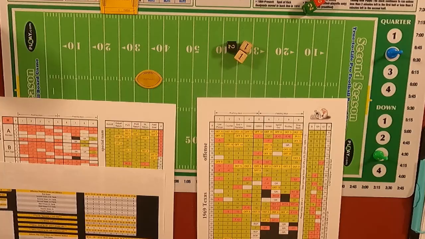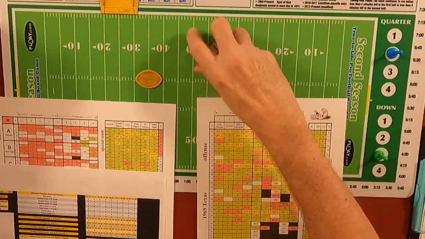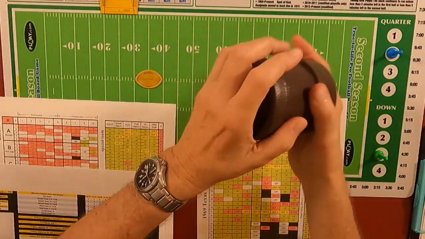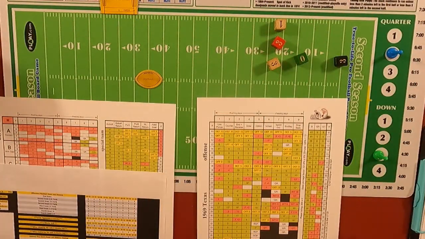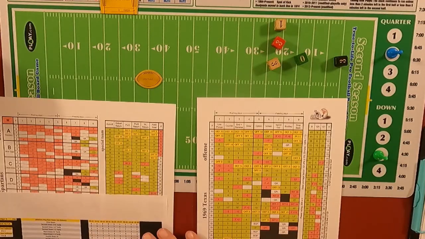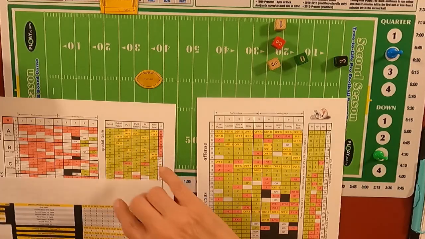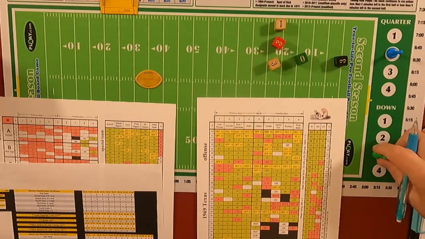Okay, we're going drop back again. His defense stays in the pass, short pass. I got a 34 on a drop back, is incomplete. He has a 3 on a drop back, blank, it's incomplete.